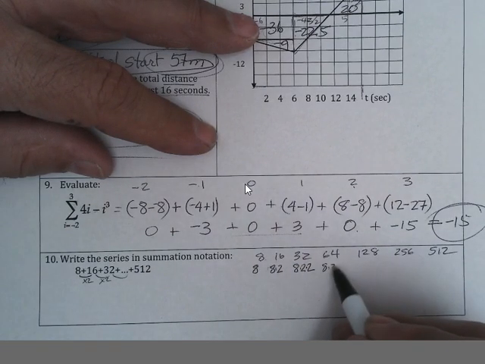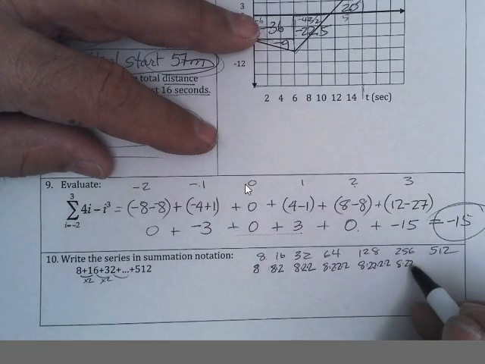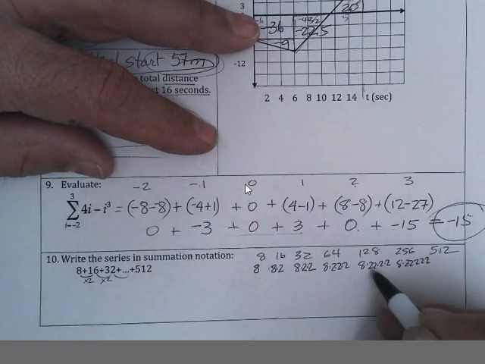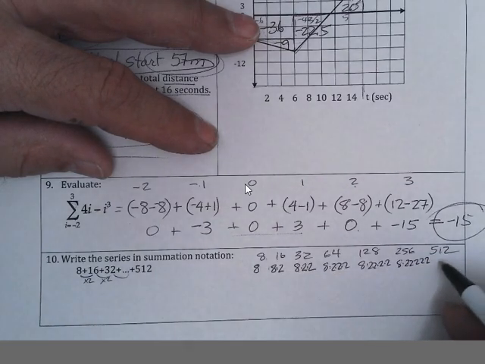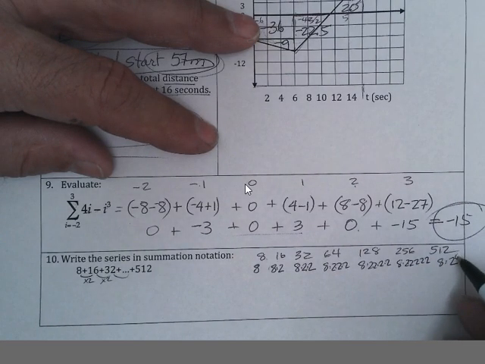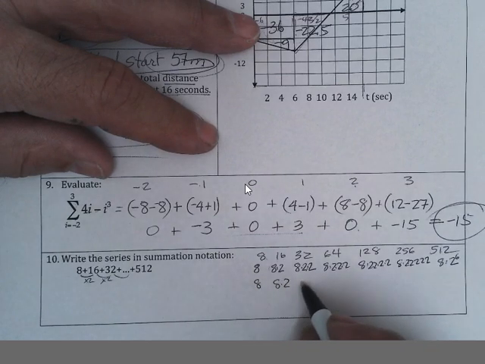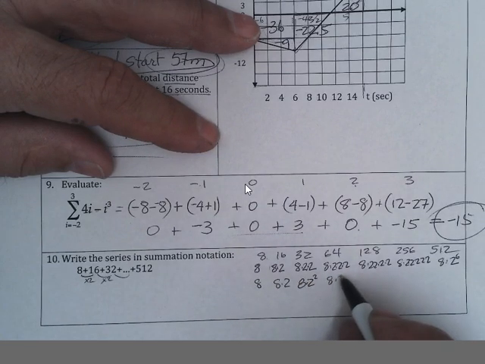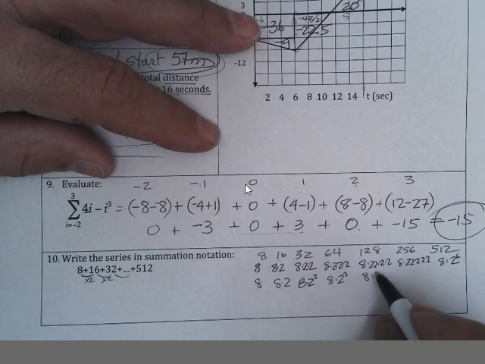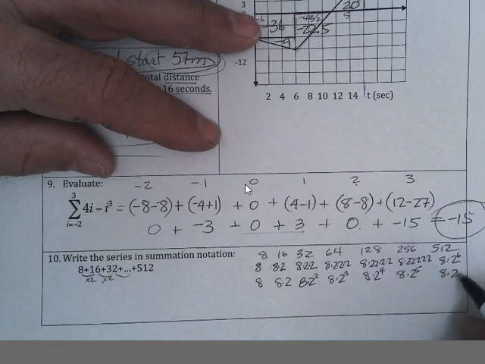This is 8 times 2 times 2 times 2. 8 times 2 times 2 times 2 times 2. 8 times 2 times 2 times 2 times 2 times 2. 1, 2, 3, 4, 5, and 8 times 2, 6 times. 8 times 2, 8 times 2 squared, 8 times 2 to the third, 8 times 2 to the fourth, 8 times 2 to the fifth, 8 times 2 to the sixth.